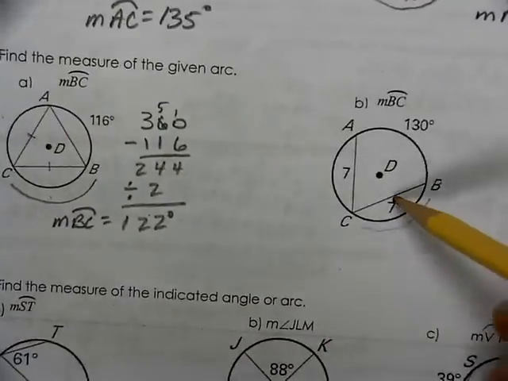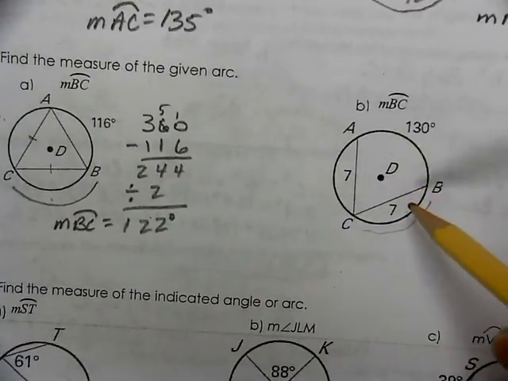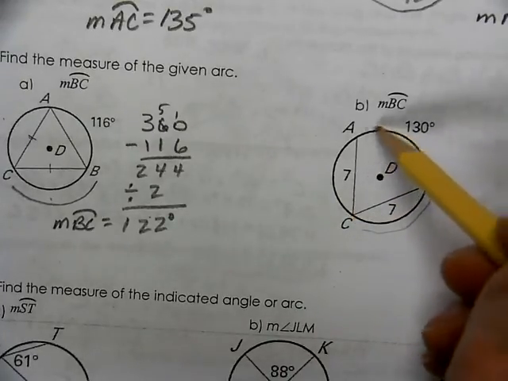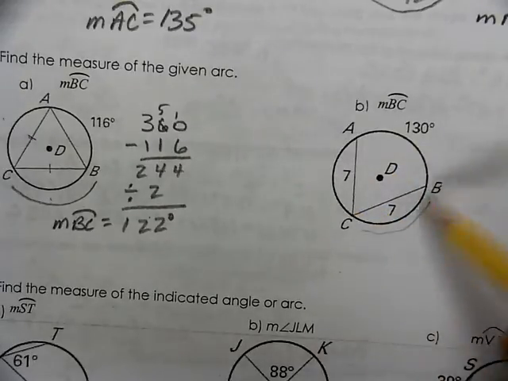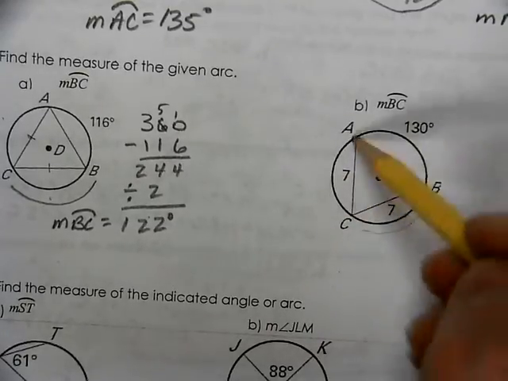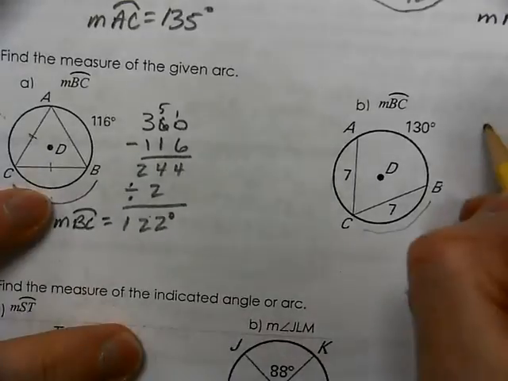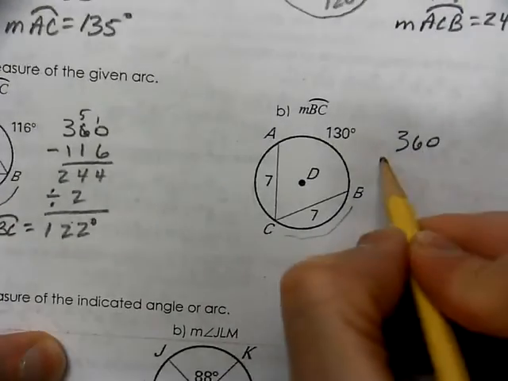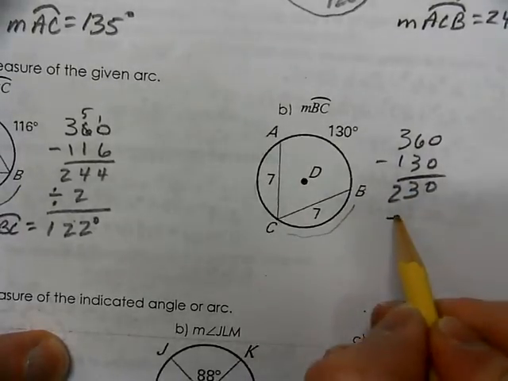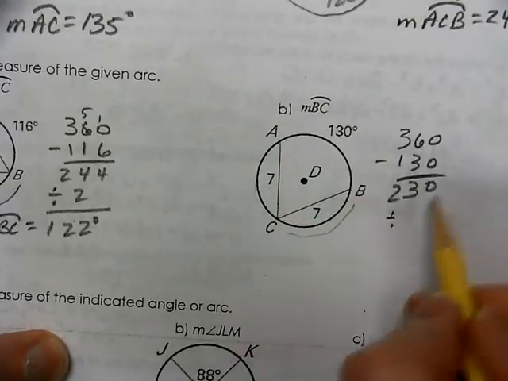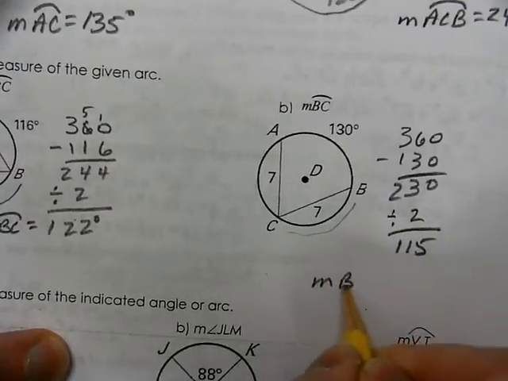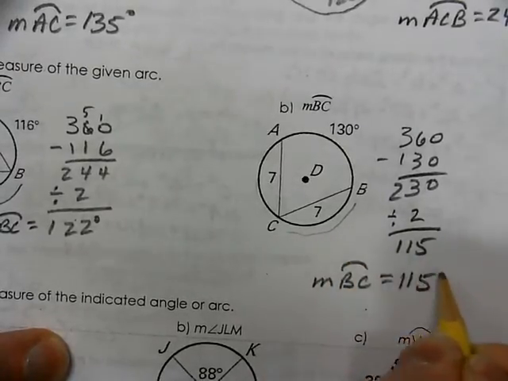Same idea. Here we have two chords of the same length. That makes the arcs the same length. You can't have a different arc length if the chord length between them is the same. So 360 minus the 130 gives us 230. We have two congruent pieces, so we get 115. So the measurement of arc BC is 115.